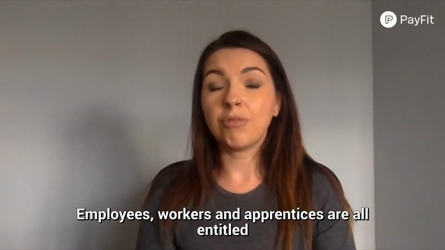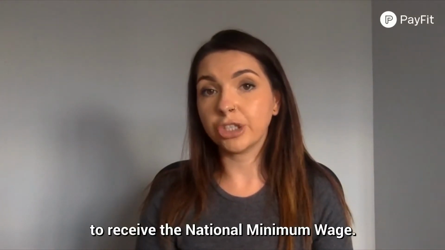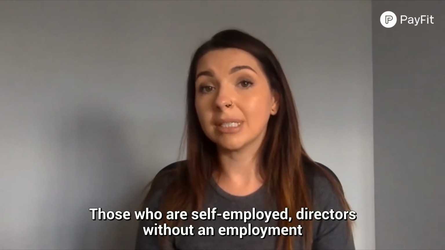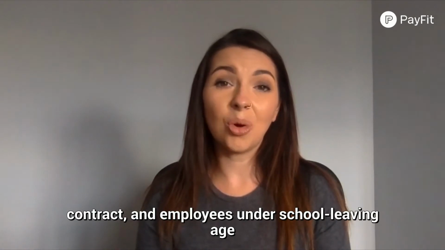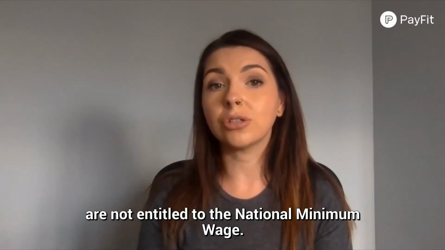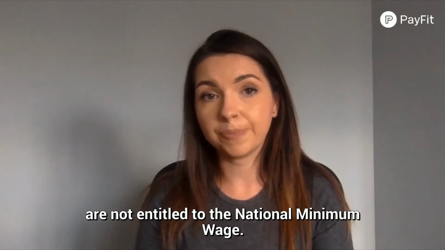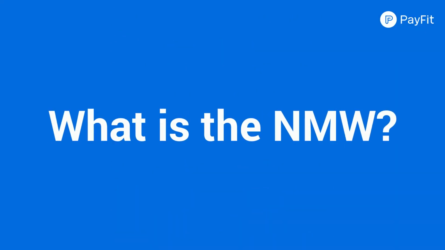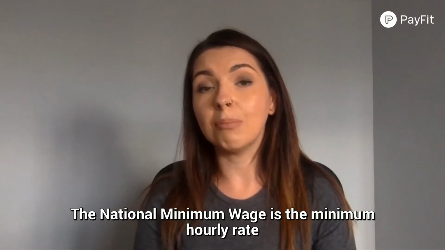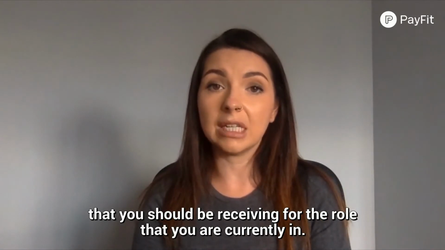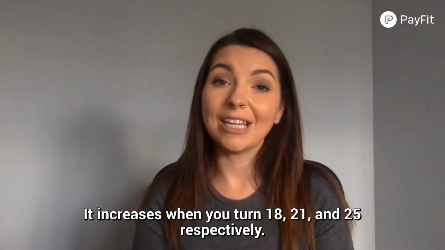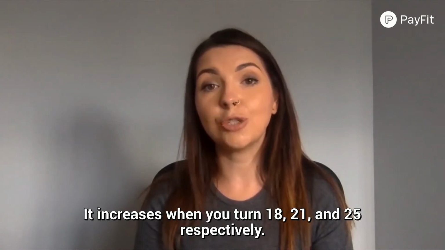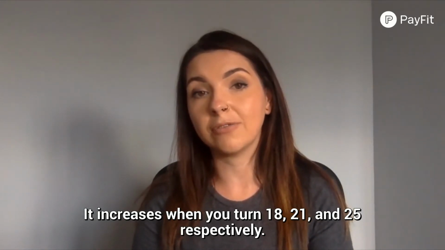Employees, workers and apprentices are all entitled to receive the national minimum wage. Those who are self-employed, directors without an employment contract and employees under school leaving age are not entitled to the national minimum wage. The national minimum wage is the minimum hourly rate that you should be receiving for the role that you are currently in. And it increases when you turn 18, 21 and 25 respectively.